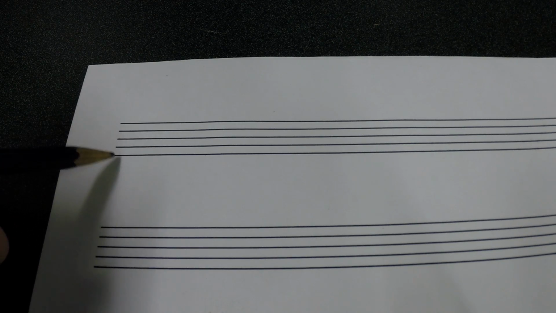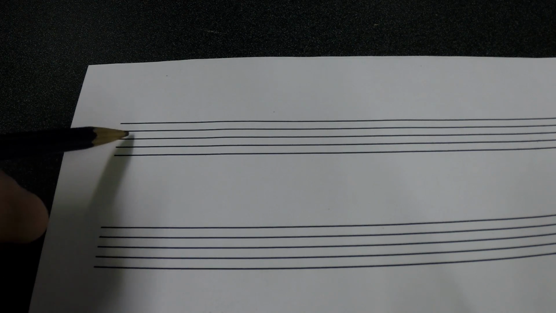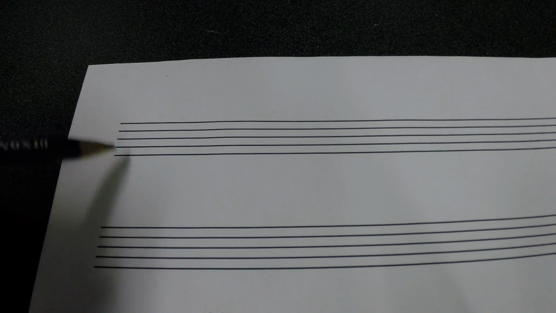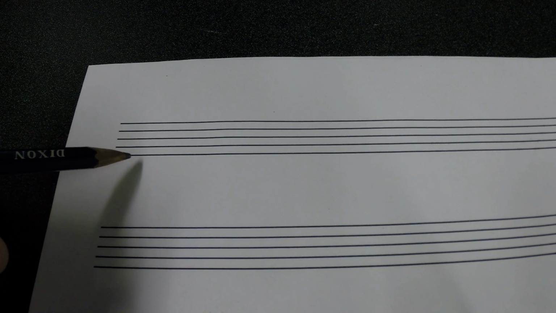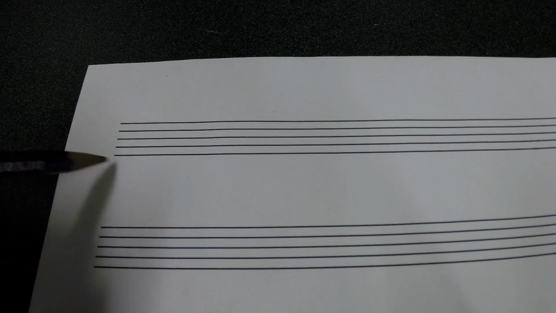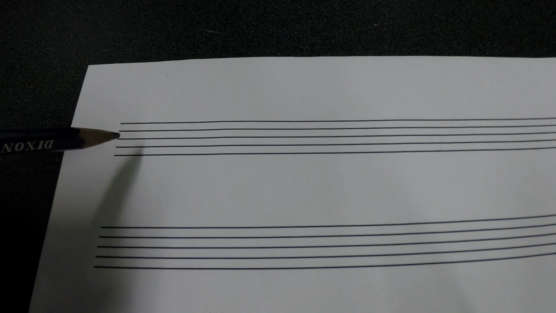The staff is made up of 5 lines: 1, 2, 3, 4, 5, and 4 spaces. And they're not strings on the guitar, so that's one of the confusions I find, is that tab looks very similar, but it has an extra line because each line represents the 6 strings of a guitar. And we don't use numbers to designate anything, we use notes. And depending on how the note is written, we know how long to keep the note.